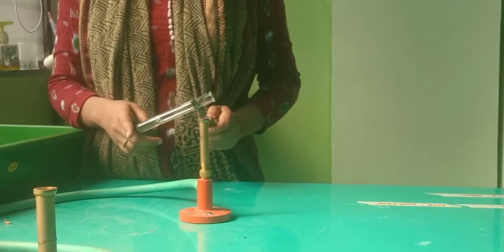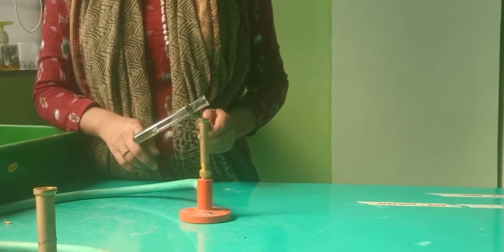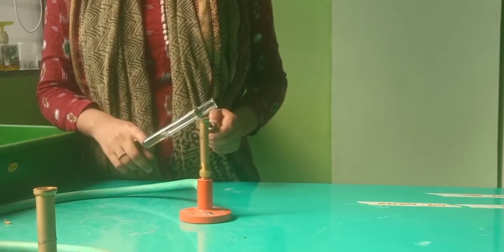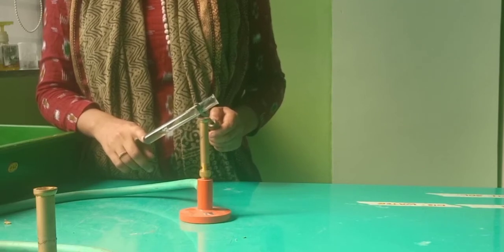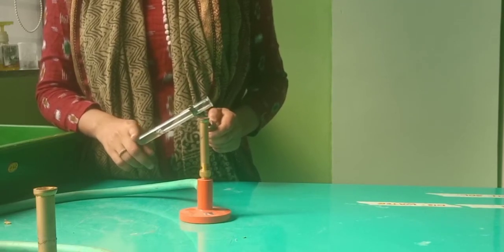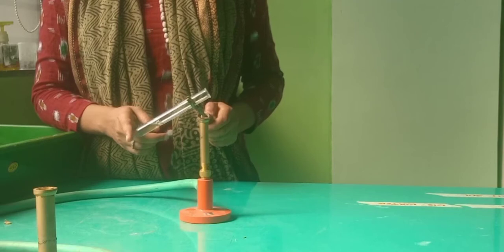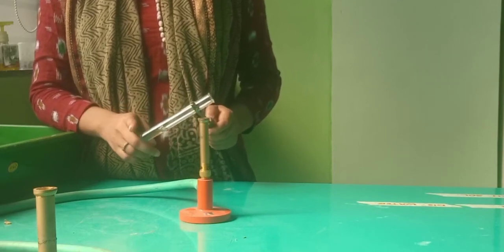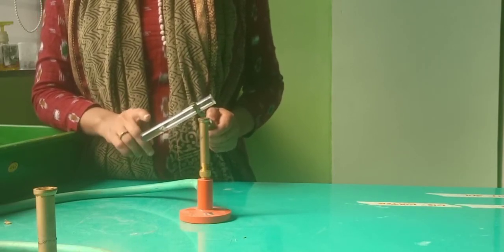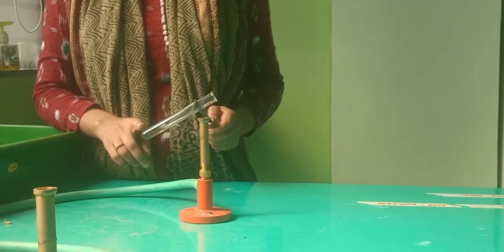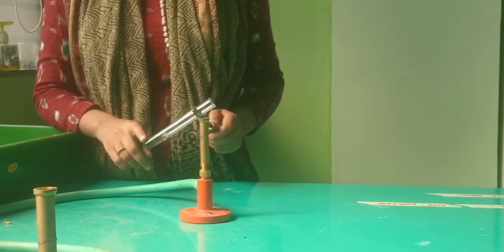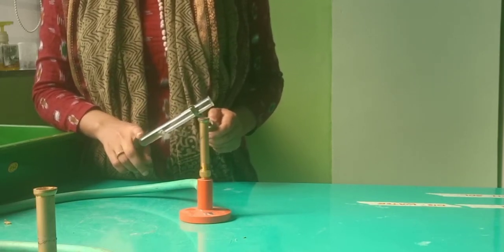So students, on adding Benedict's reagent into the urine sample, the initial color that we got was somewhat bluish green coloration. Now we will heat it for about 2 minutes and we will see the color change. If the color changes to yellowish orange color, that means glucose is present or sugar is present in the given urine sample.